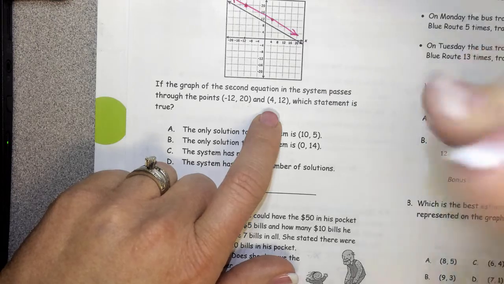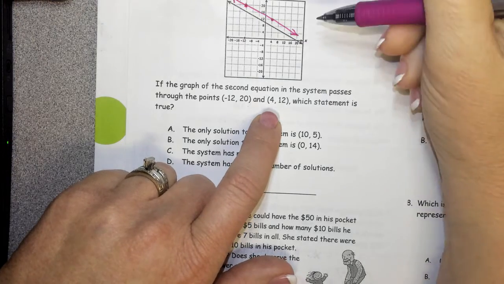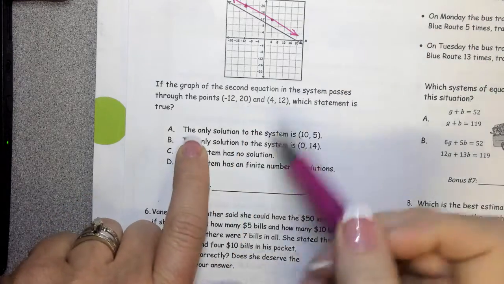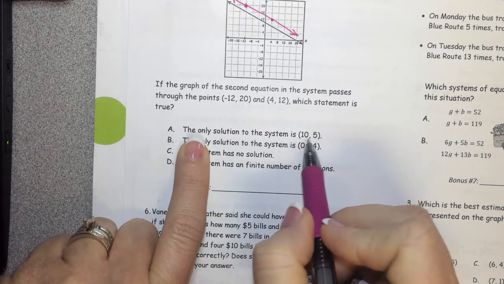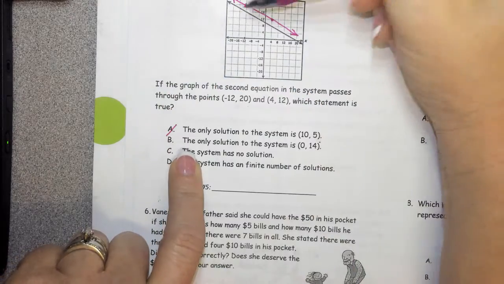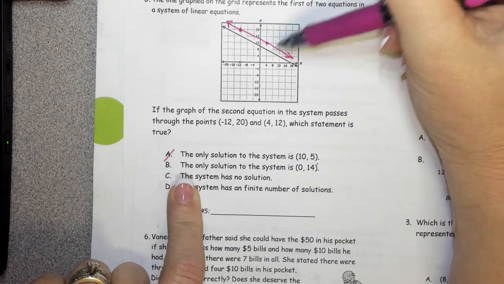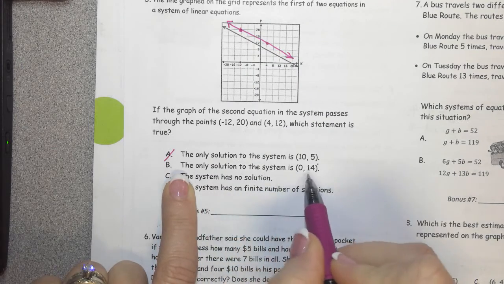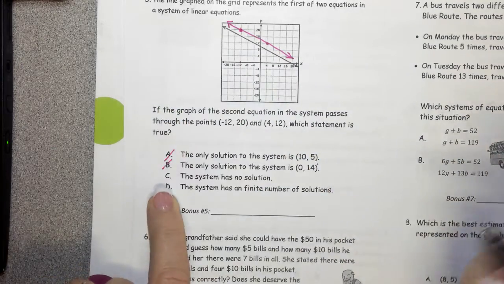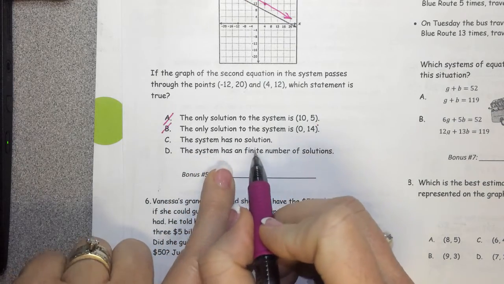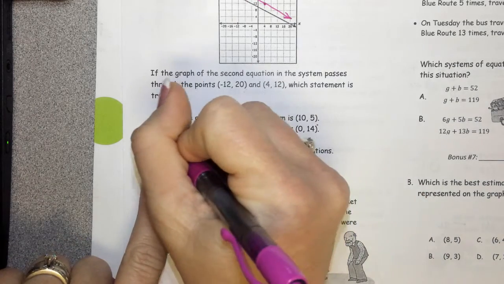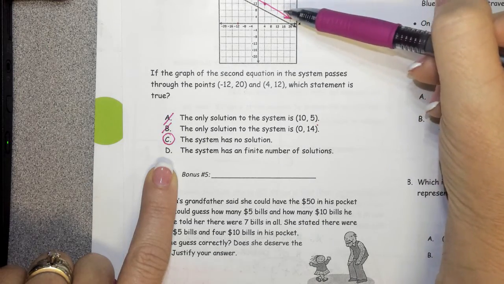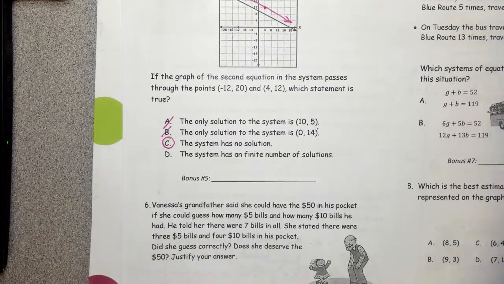Okay, so when I draw my line, I can see that they are parallel, it looks like. So it says the only solution to the system is (10, 5). That can't be true because I have no solution because the lines are parallel. They're not going to intersect. And again, it's saying the only solution to the system is (0, 14). Again, we know that's not true. This one says the system has no solution. So that is what we're looking for. Because, again, since they're parallel lines, they're never going to intersect, so therefore they can't have a solution.